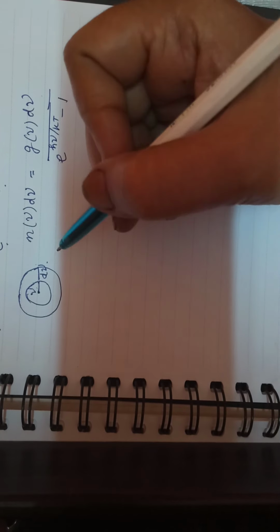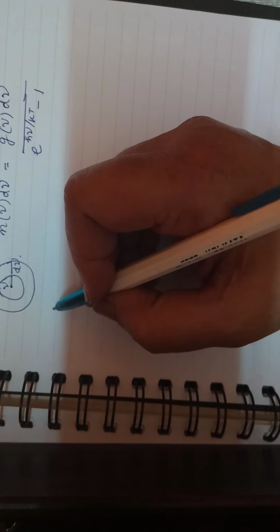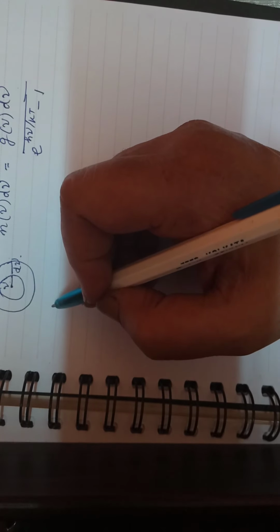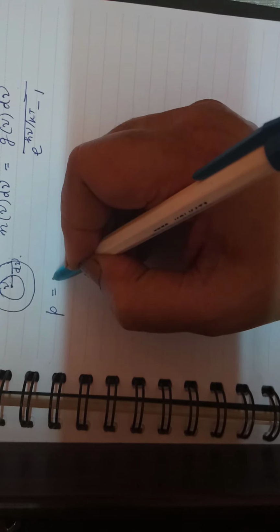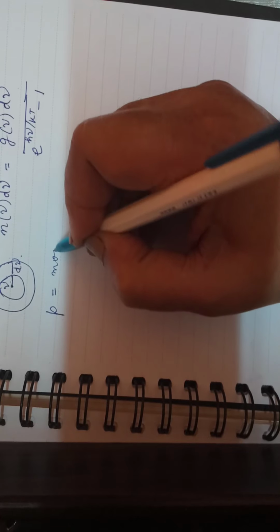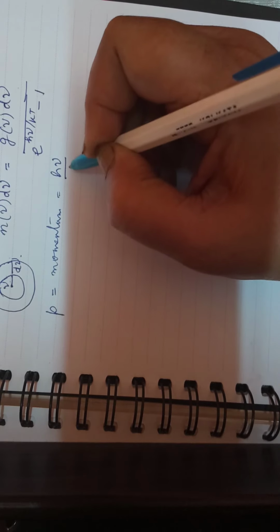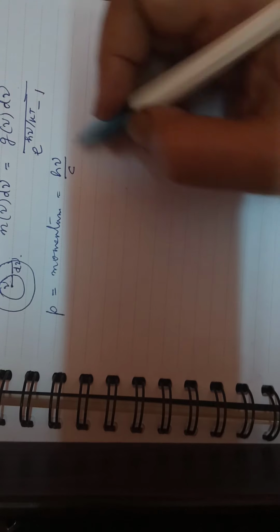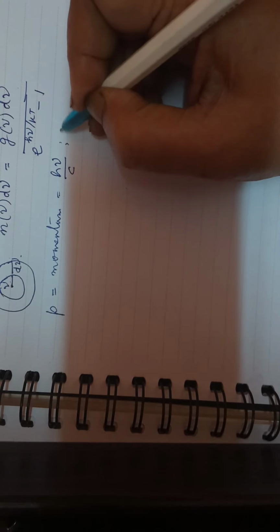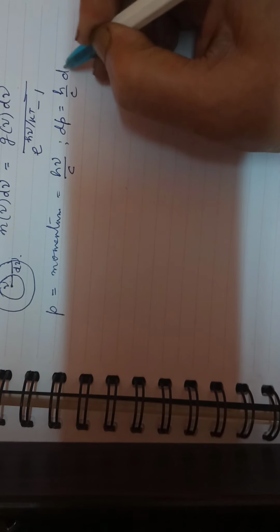The corresponding values for momentum, if you try to do it in terms of momentum, because when you consider a phase space, it is a space of position and momentum. So p, the momentum, is equal to h nu by c, and dp will be equal to h by c d nu.